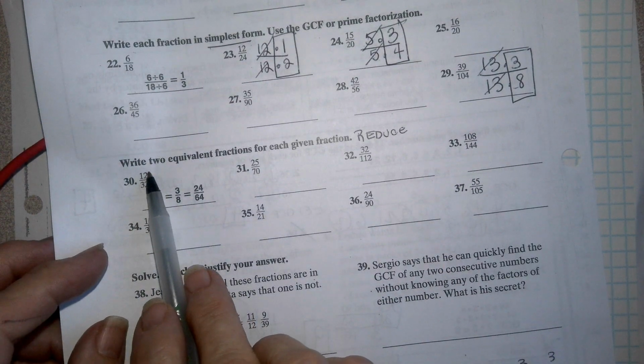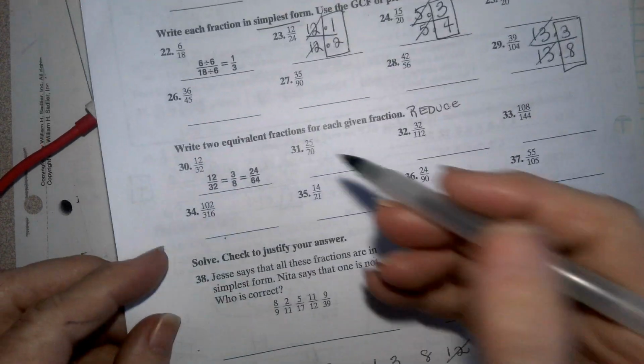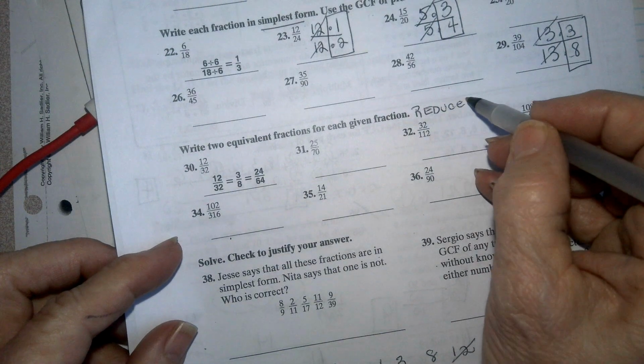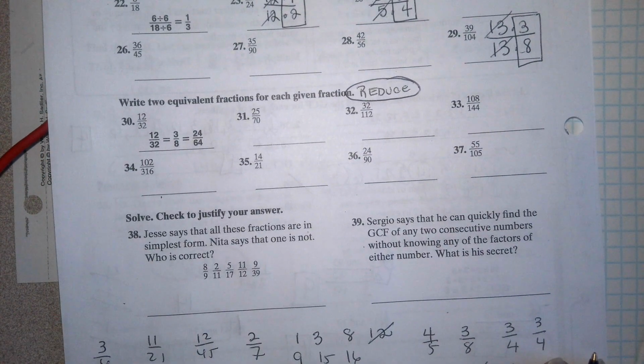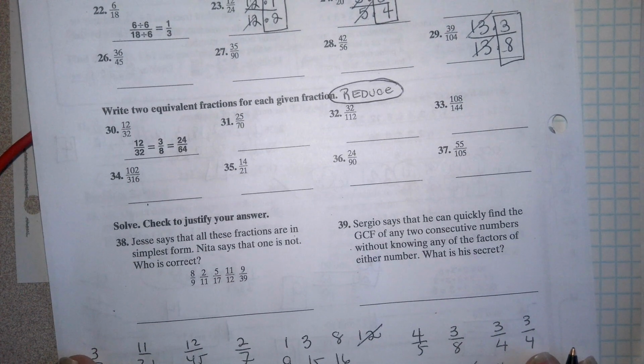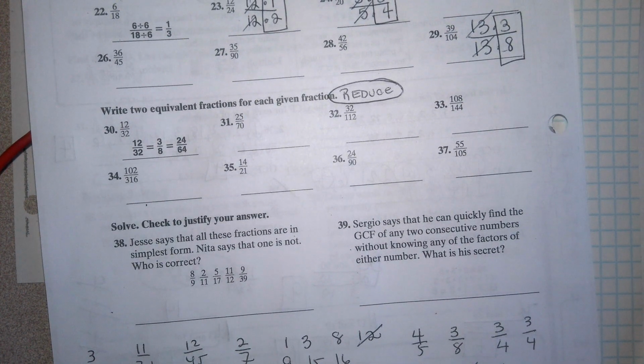Then, this one, it says write 2 equivalent fractions. We're not going to do that. You are just going to reduce. Okay, so it's basically the same thing. Which 2 look the hardest to reduce? There's 2 that are hard. 34. 34, good choice. And 36 or 33?